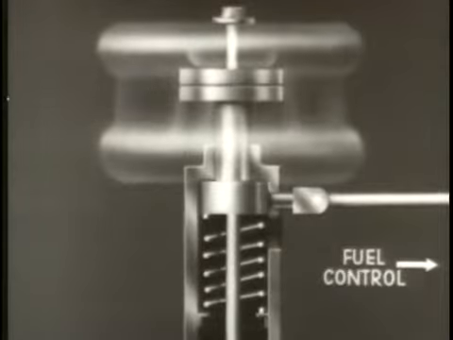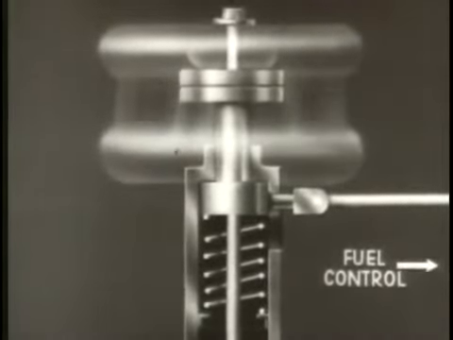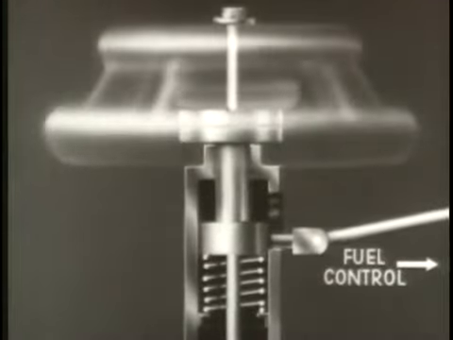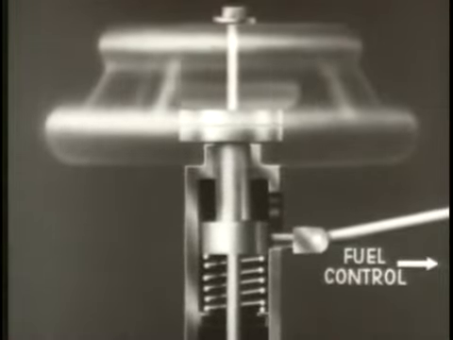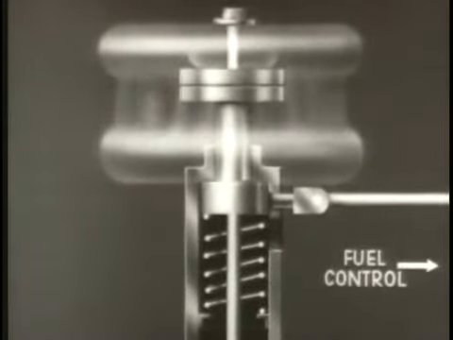As the engine operates at normal speed, the flyweights tend to move outward. This movement, however, is retarded by the spring. But should the engine speed increase to a point where the safe speed limit is exceeded, the centrifugal force of the flyweights becomes great enough to depress the spring. This actuates the linkage to the fuel pump control, reducing the amount of fuel injected, and a decrease in engine speed results. Thus, the overspeed governor serves as a safety device in preventing the diesel engine from overspeeding.